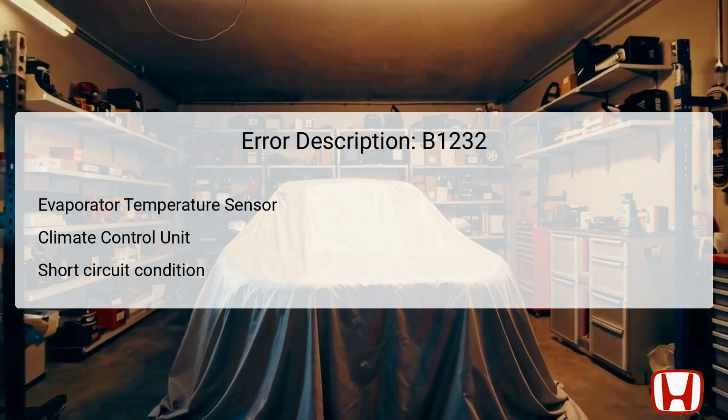A short in the circuit indicates that there is likely an unintended connection, which may prevent the sensor from functioning properly or relaying accurate temperature readings. This condition can compromise the performance of the HVAC system, resulting in inadequate climate control for the occupants.